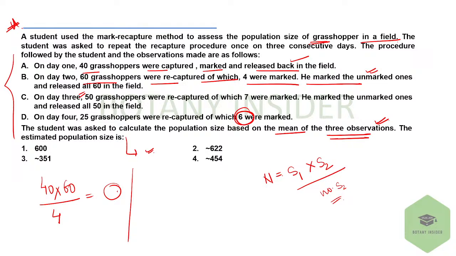Followed by that, on the second day, how many individuals do we have? The first sample will be 96. Why? Because 40 plus 60 is 100, minus 4, because 4 of them were already marked. So 96 into 50 divided by 7, because that's the number of marked individuals in the second scenario. So calculate.